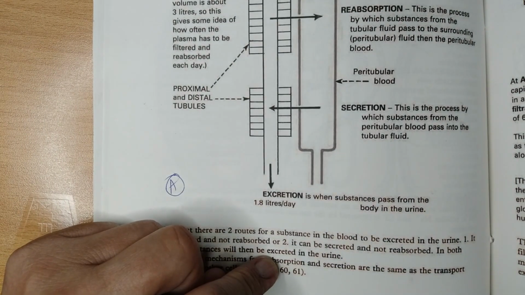180 liters per day of the filtrate is formed, 125 ml per minute. Total plasma volume is about 3 liters. So this gives us some idea of how often plasma has to be filtered and reabsorbed.